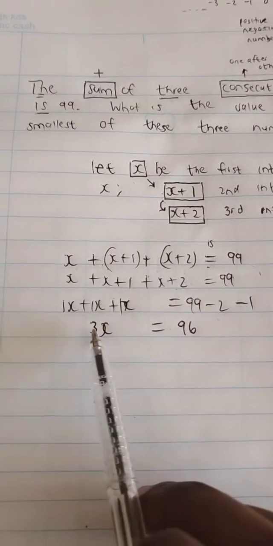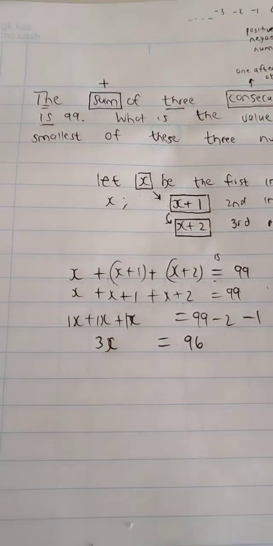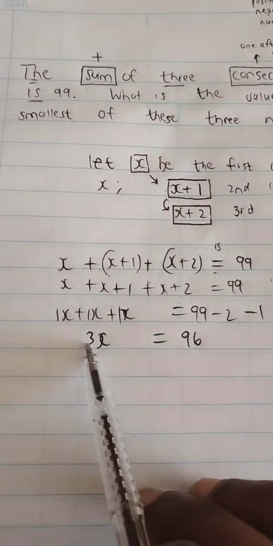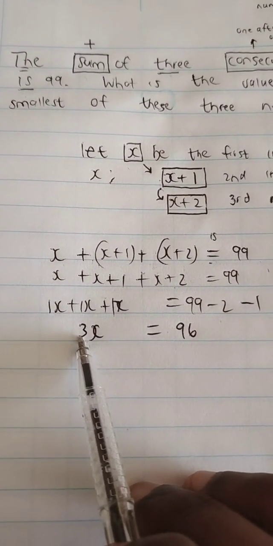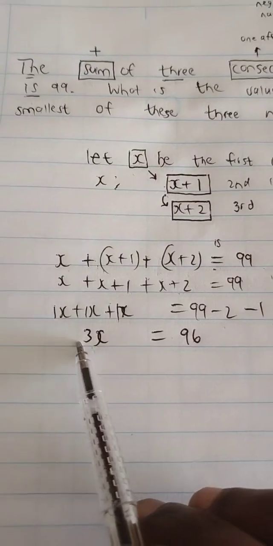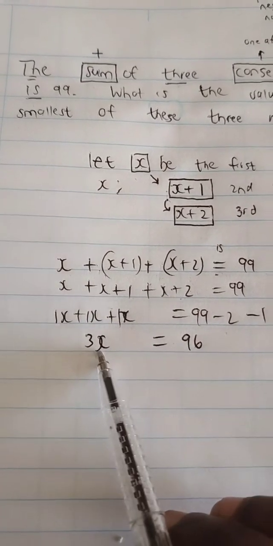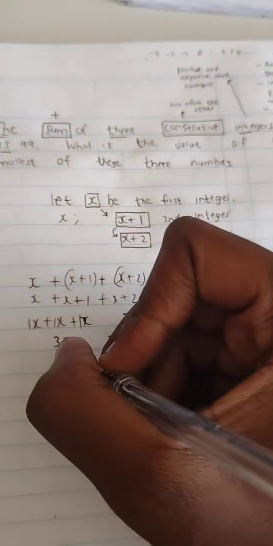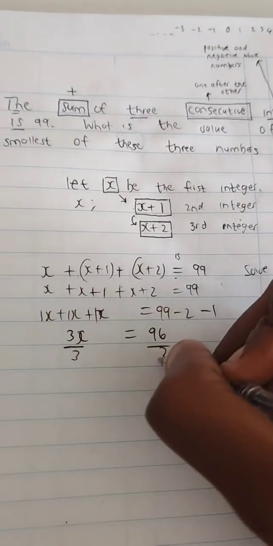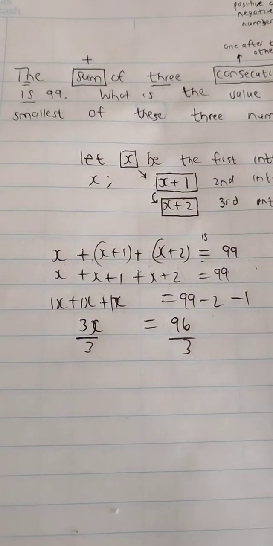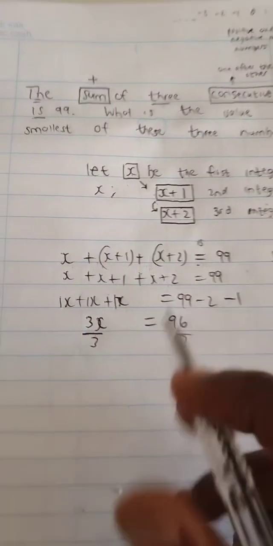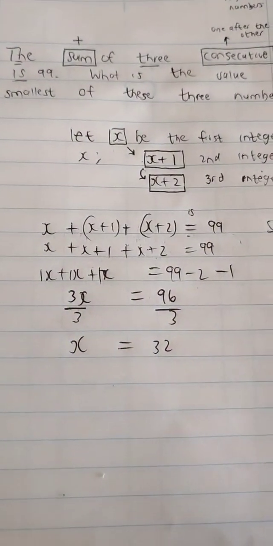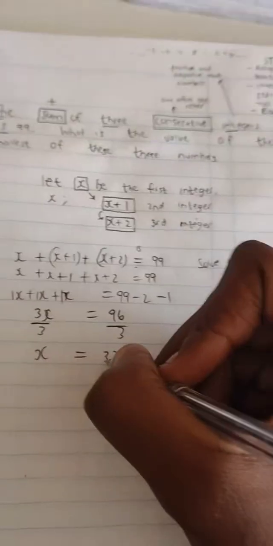From there, we're now going to apply what we call the multiplicative inverse. We do what to get rid of 3? We apply the inverse operation. 3 is multiplied to x. So to get rid of 3 that is multiplied to x, we divide by 3, both left and right. Yes, Ruben. Then our final answer, as Ruben has indicated in the comments section, is 32.